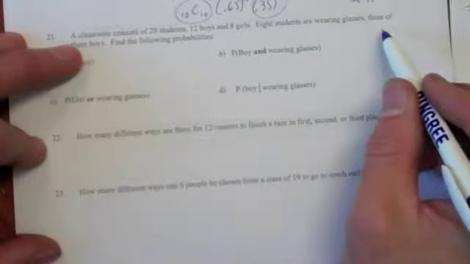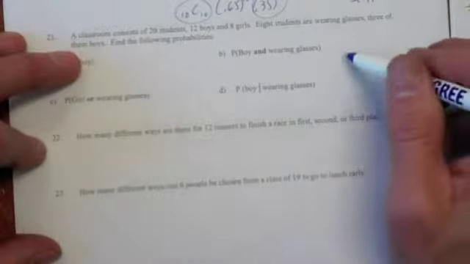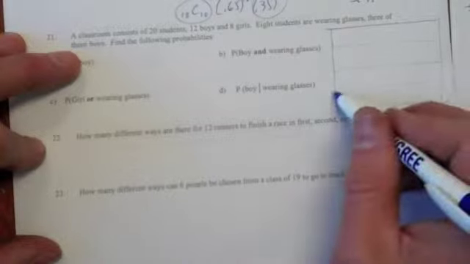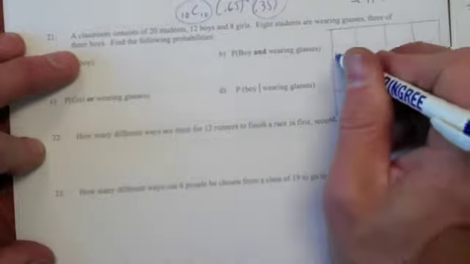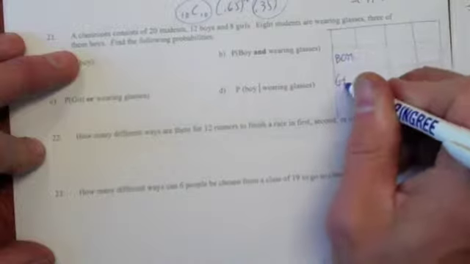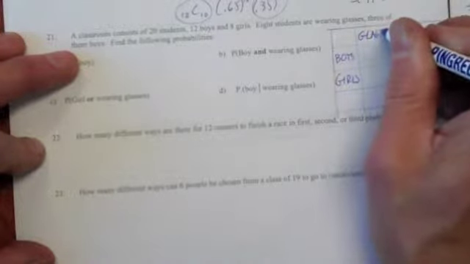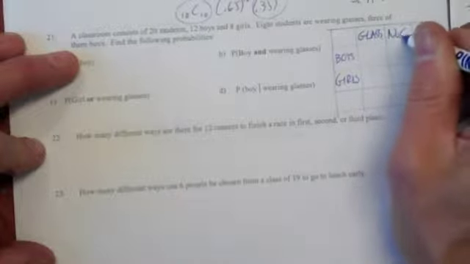Alright, the classroom consists of 20 students. 12 boys and 8 girls, and 8 are wearing glasses, and 3 of those glasses wearing people are boys. I would strongly recommend drawing a little chart like this. If you make it about 4 by 4, that's pretty easily done. And I'm going to have the total be 20 down there. This is boys, this is girls, this is glasses, GL, and this is no glasses.